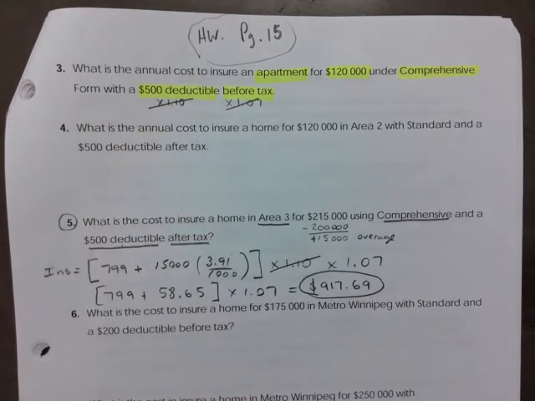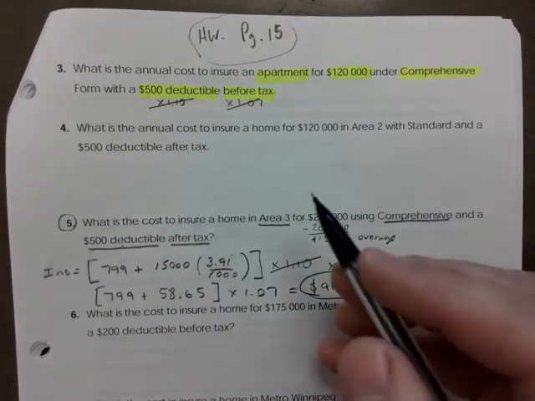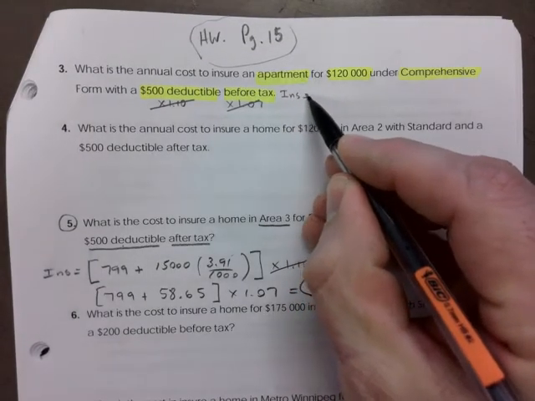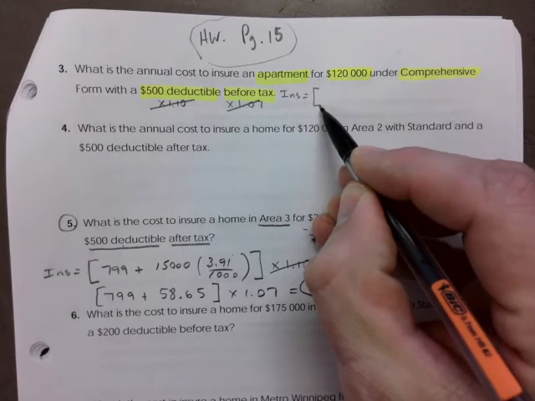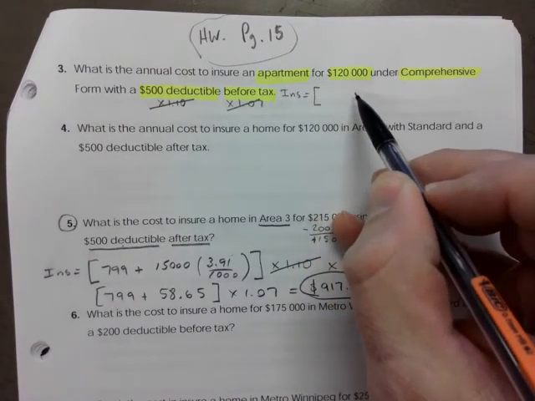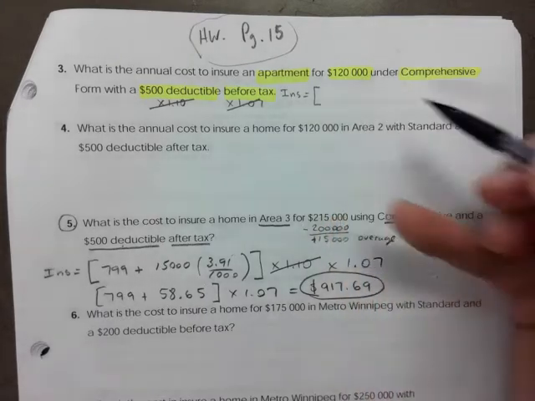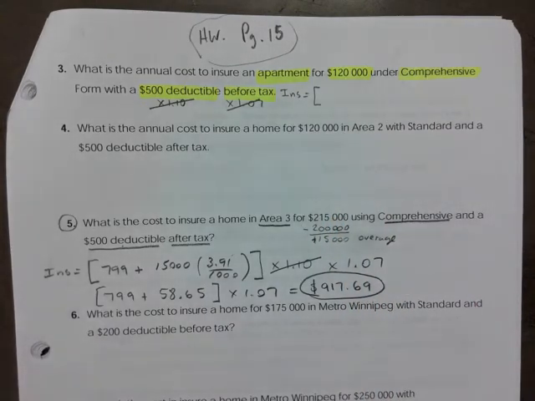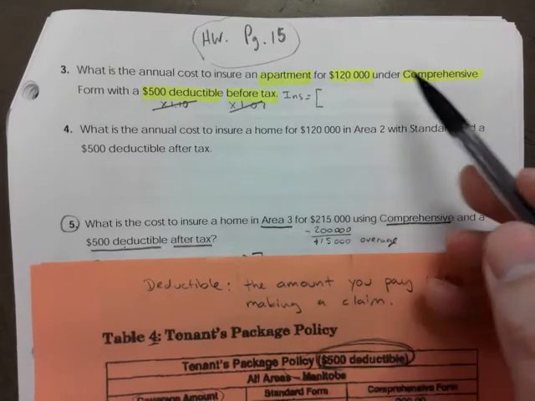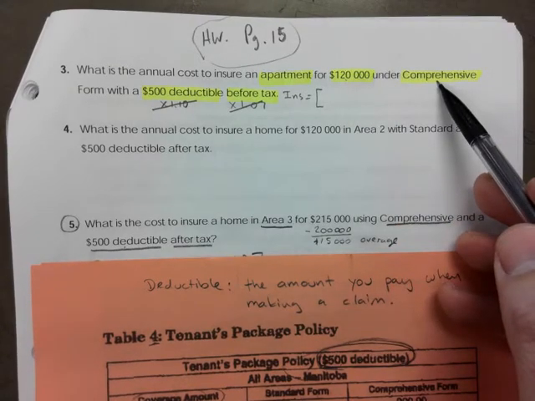So that formula shrinks down to just what's in those square brackets. Okay, so insurance, let's figure this out. There's going to be a table rate, and then let's see if we're going to be over. If you did your homework, you will know this. We want insurance for $120,000, and we want it to be comprehensive.